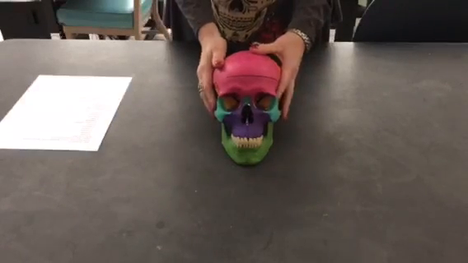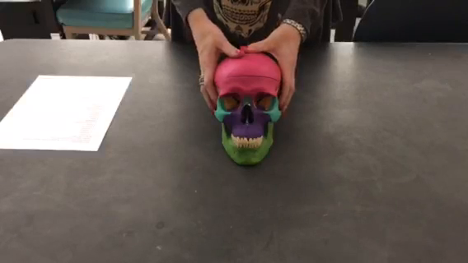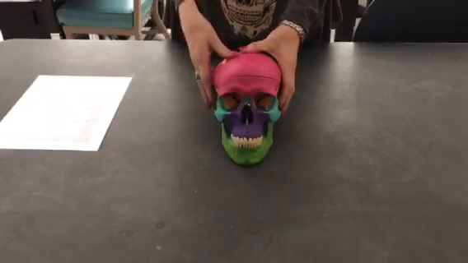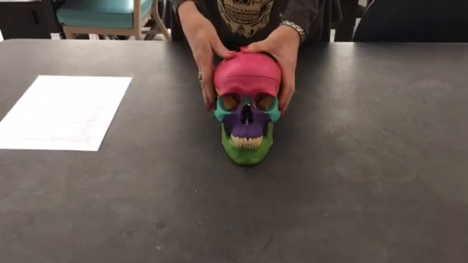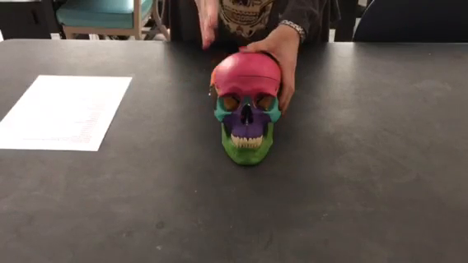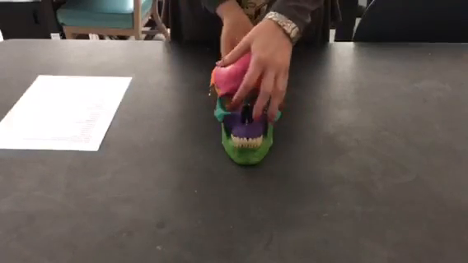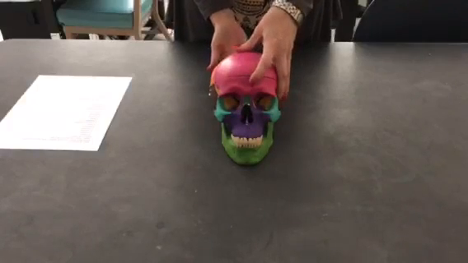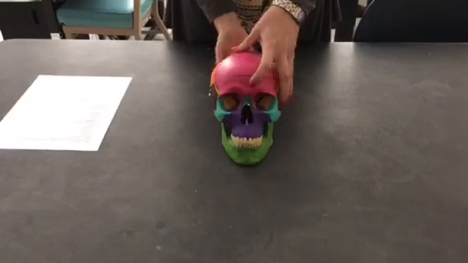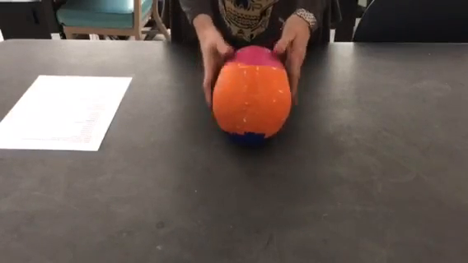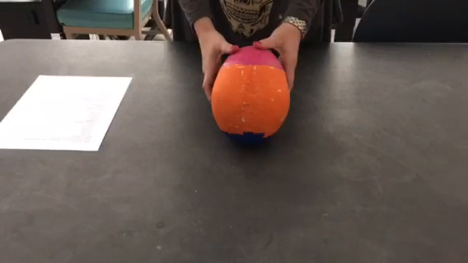So first things first, I have my painted skull here in front of me, and you guys are looking at the face, which is considered the anterior view. Okay, so we're going to go over that really quickly. Anterior view means you can see the face. I am looking at the posterior view, which is the back. So now you guys are looking at the posterior view, which is the back.